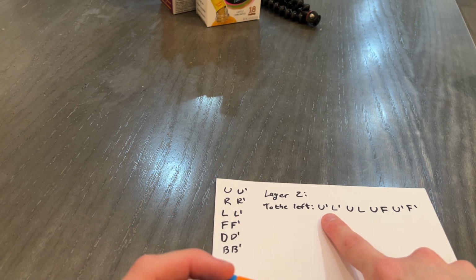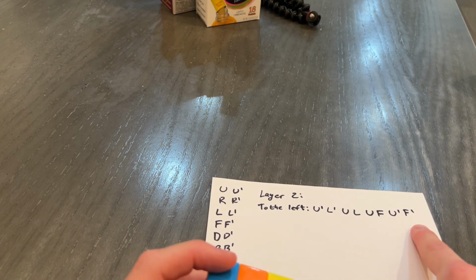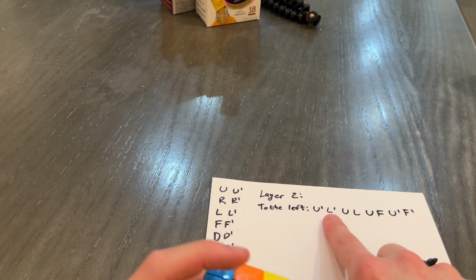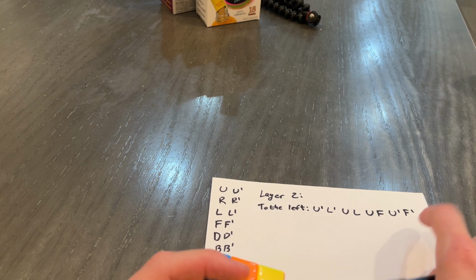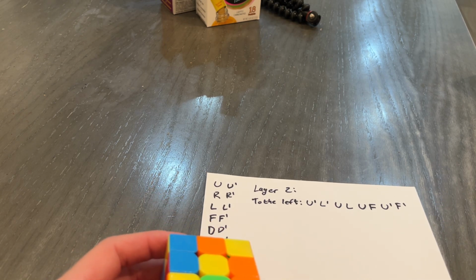It sounds complicated, but once you practice this a couple times, you can see it's only, like, to go to the left, you only move the top and the left. So it's left, left, front, front, and that's it. So it's just 4 movements.